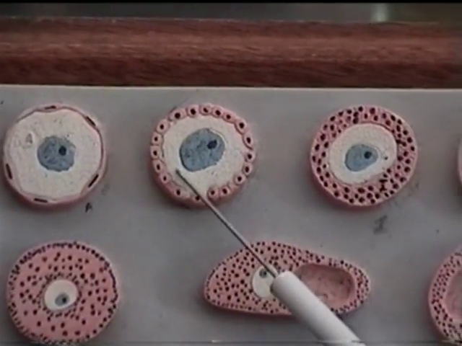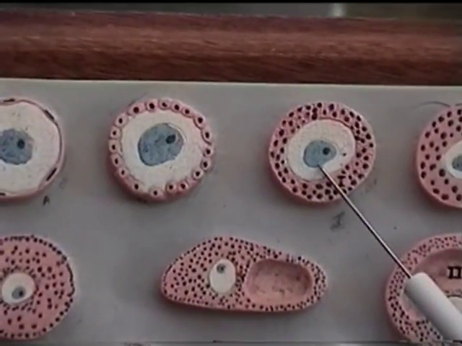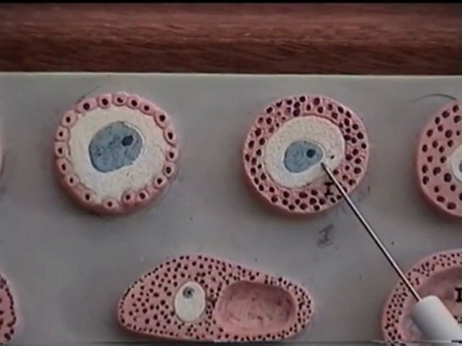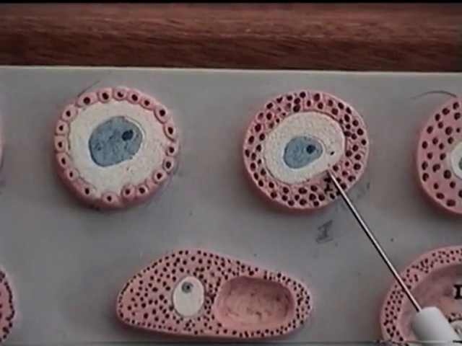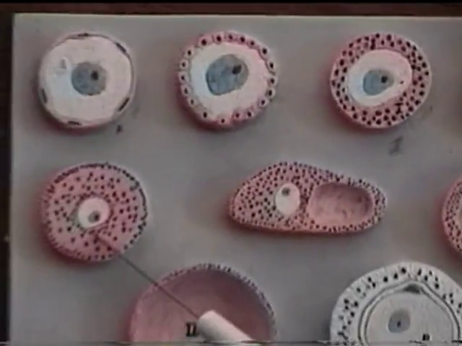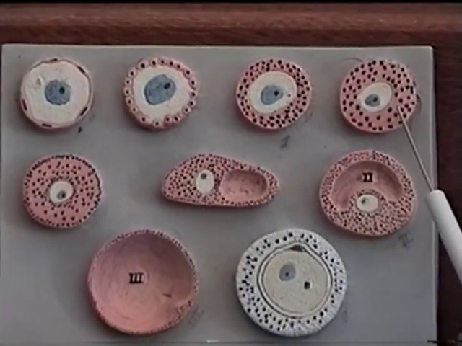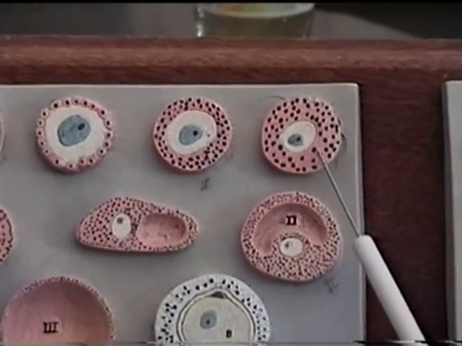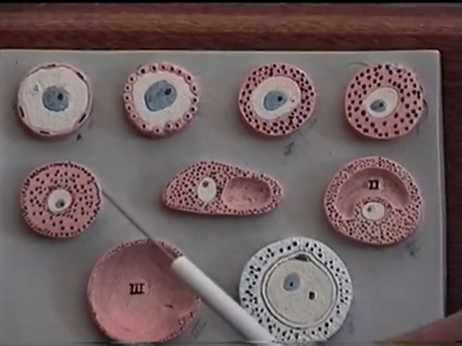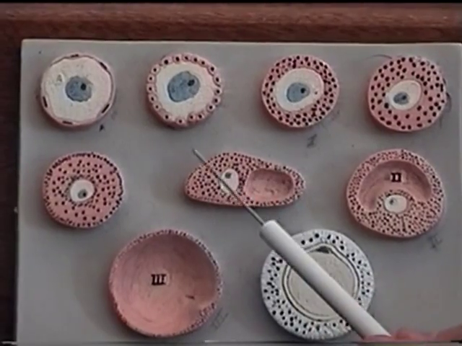In a primordial follicle and in a primary follicle, we still have a primary oocyte, a cell that has not undergone meiosis 1 yet. So we have an early primary follicle here, a middle primary follicle, and a late primary follicle. As you're looking at this board, they're trying to show you that the size of the follicle is increasing, and to do that they're making the primary oocyte look smaller. But the primary oocyte's not changing in size, the follicle's actually getting larger.